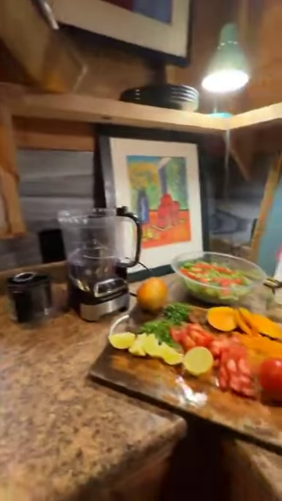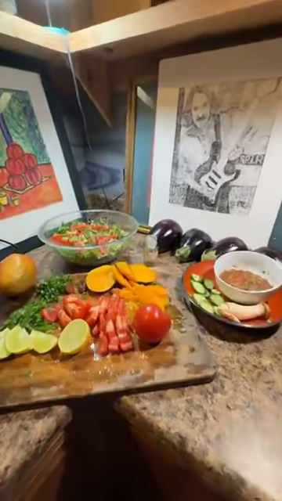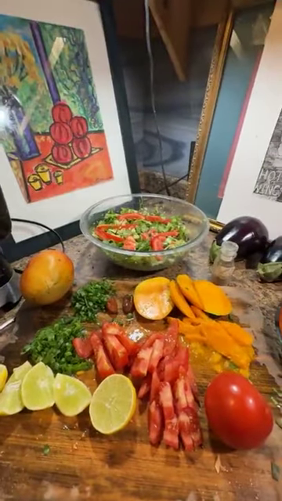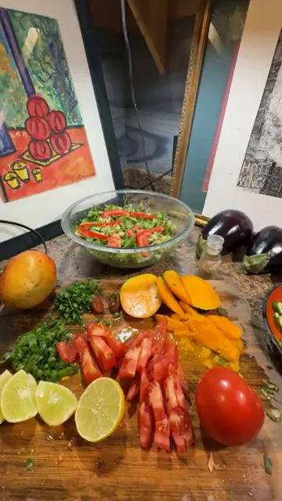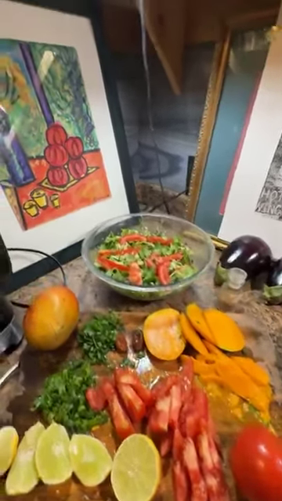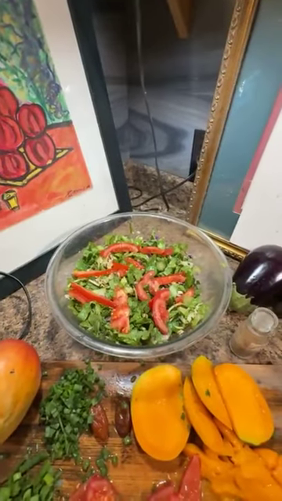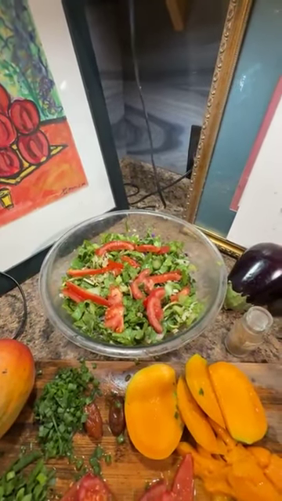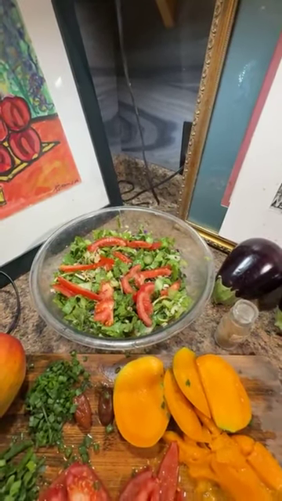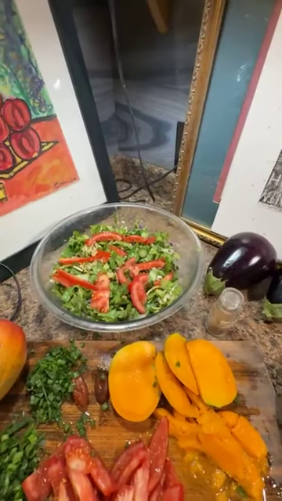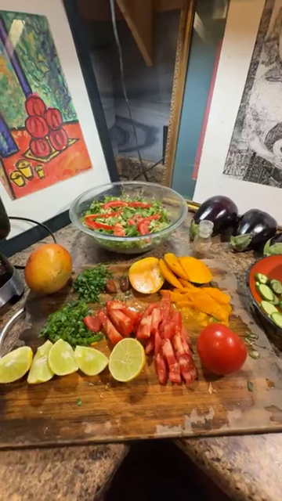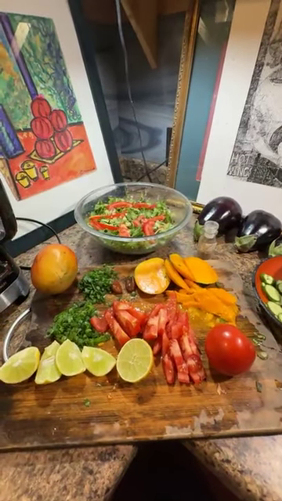So let's come over here and see what we got going on. We have tons of color, just like in the painting. Your meal should be colorful, and this certainly is. So what we're about to do is, I've made a salad. The salad's got green cabbage, red cabbage, cucumbers, romaine lettuce, and tomatoes. So that's our basic salad, already made. And tonight we're concentrating on a mango tomato dressing.